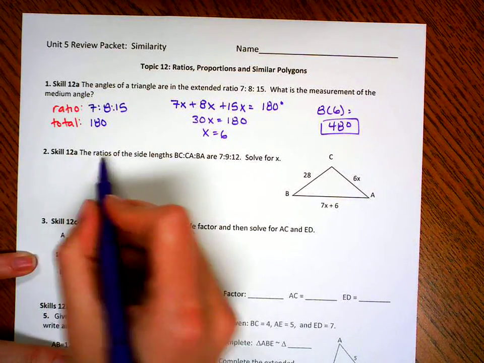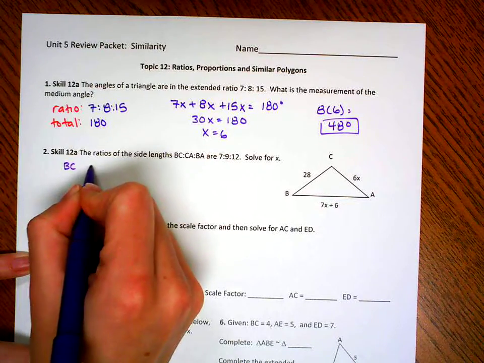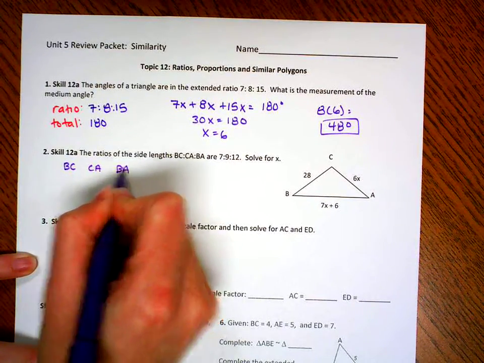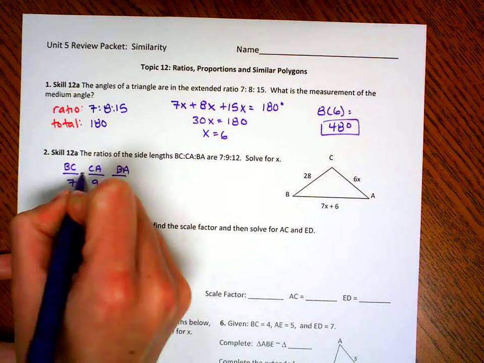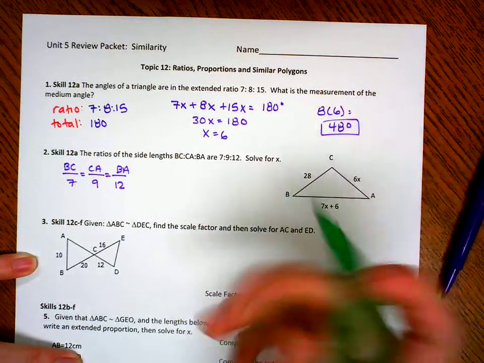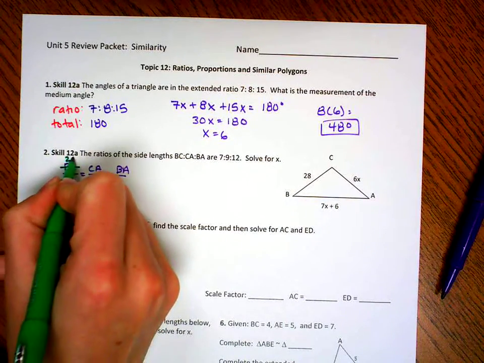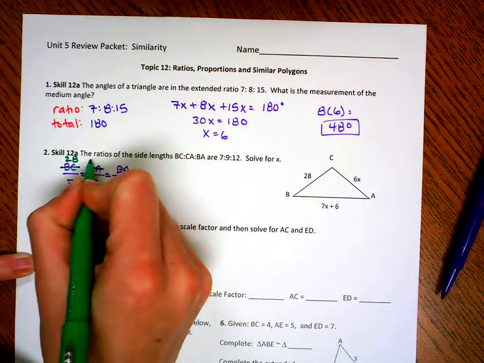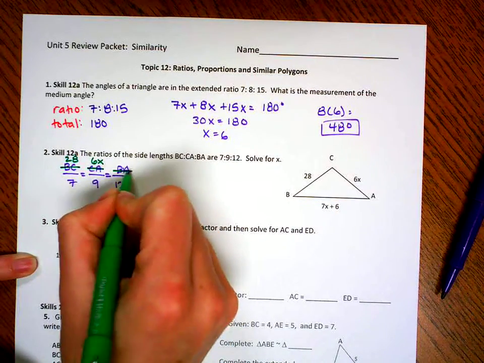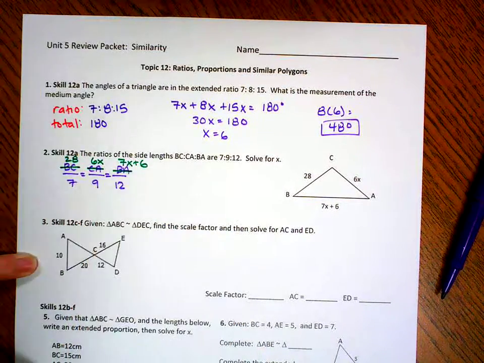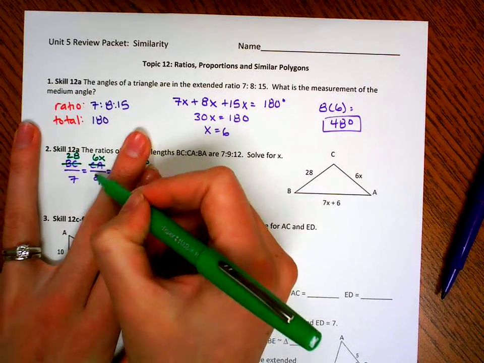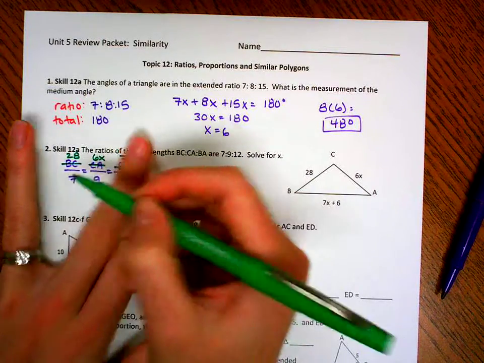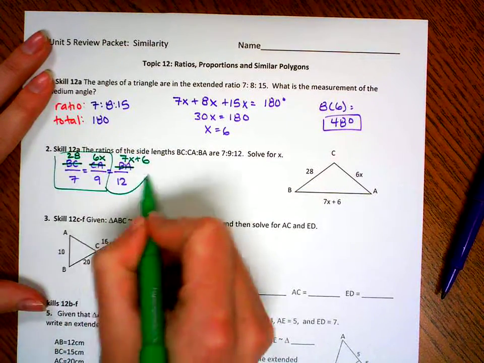Okay, the next part says the ratios of the side lengths BC to CA to BA are 7 to 9 to 12. Well, BC has a length of 28. CA has a length of 6x. And BA has a length of 7x plus 6. Well, I want to solve for x. In my opinion, the easiest thing, so I have x here and x here, I really only have to use one of them. So I'm going to use this thing here. I think this is a little simpler. And here are my numbers. So I'm going to take this thing here and use that to solve.